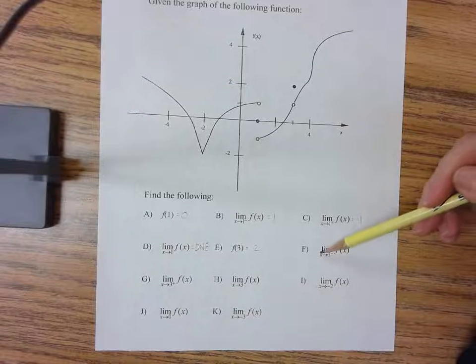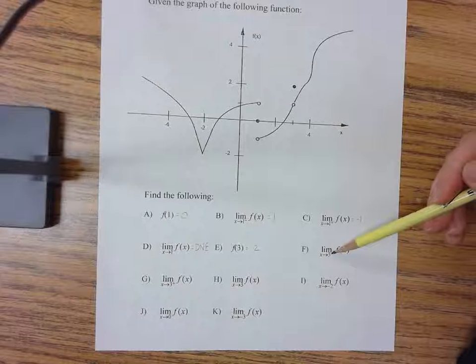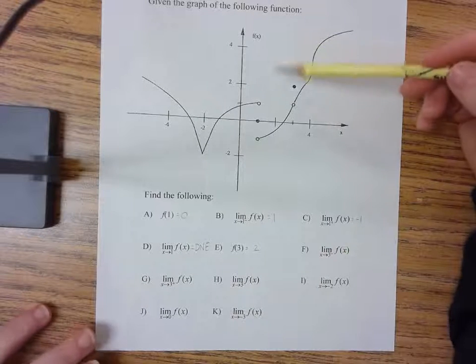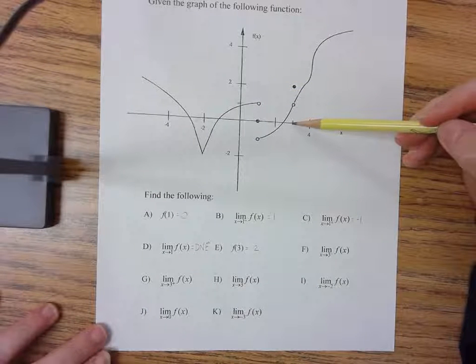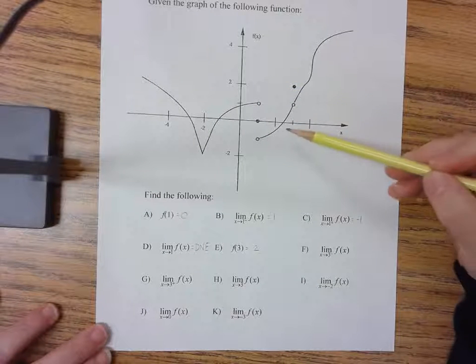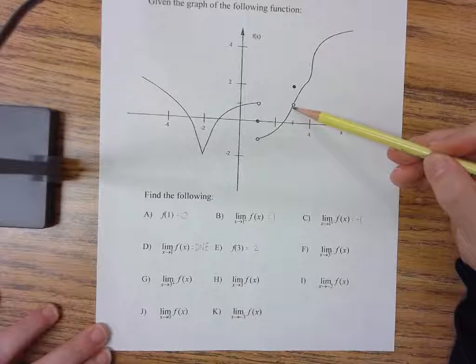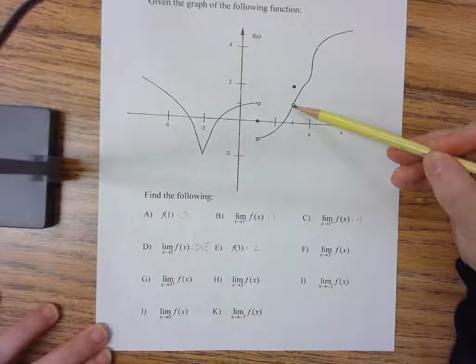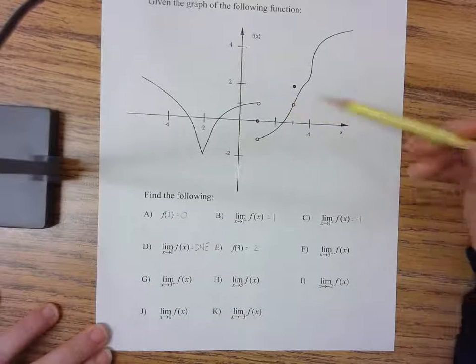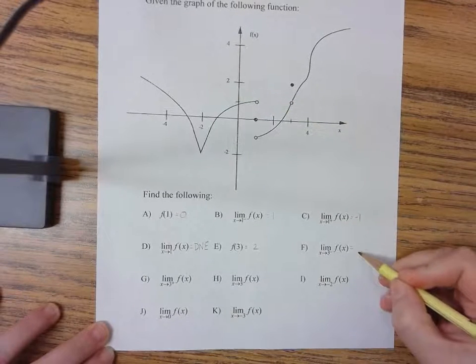The limit as x is approaching 3 from the left of this function. Here's 3. Where is it approaching from the left? Follow the line until the x value is at 3. What y value is it approaching? It is approaching positive 1.